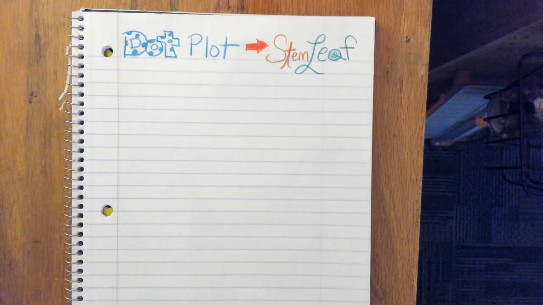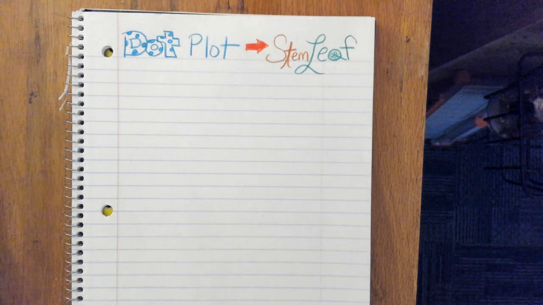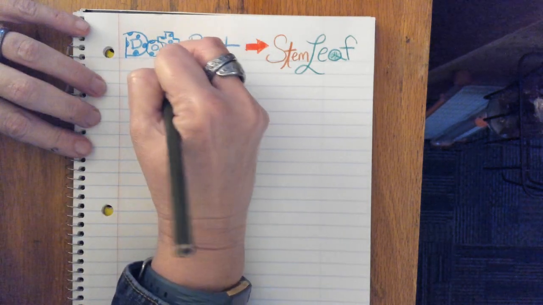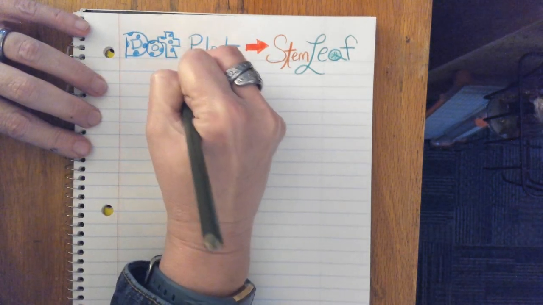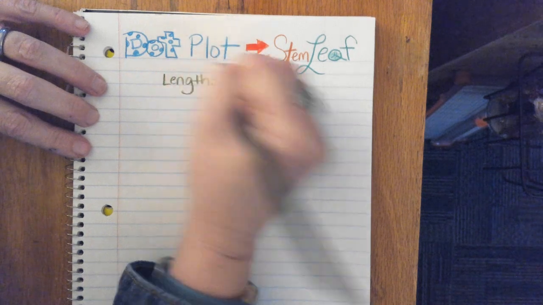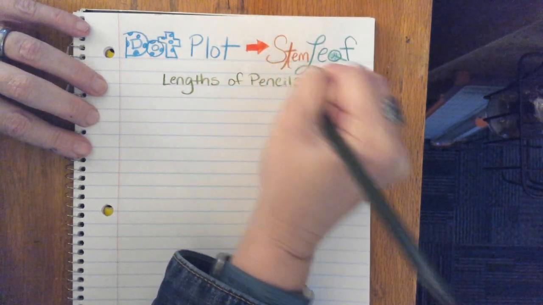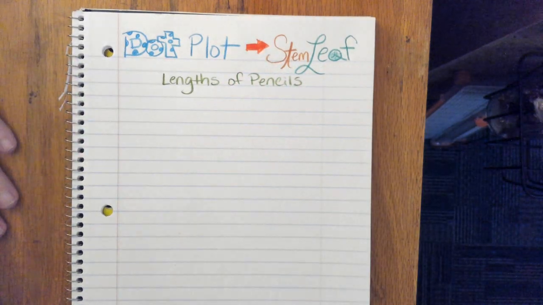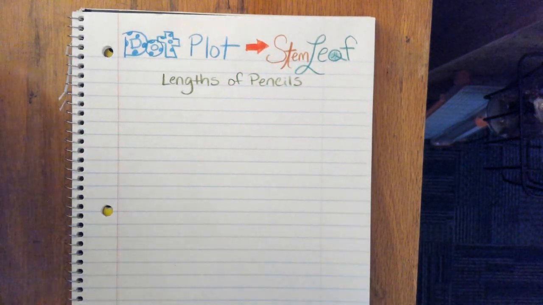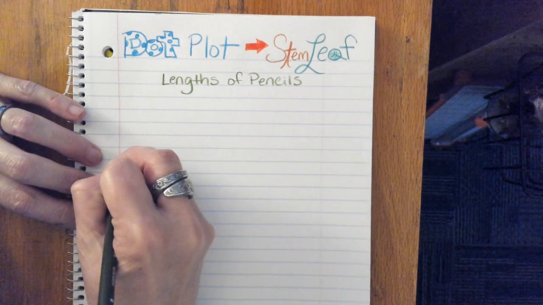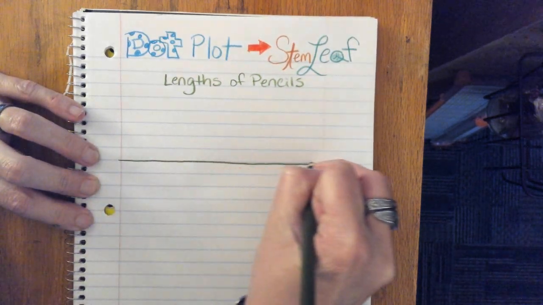So we're going from a dot plot to a stem and leaf, and we're going to have both the dot plot and the stem and leaf be about the same thing. And the thing that they're going to be about is the lengths of pencils. Okay, so when I do a dot plot, because that's what I'm going to do first, I have a range of numbers.